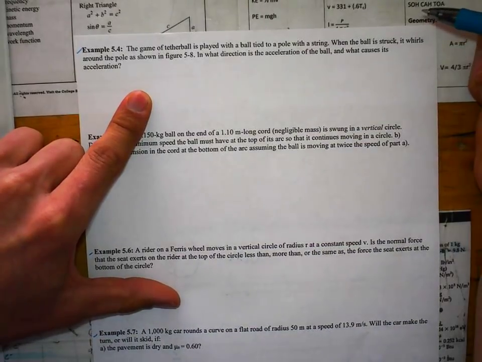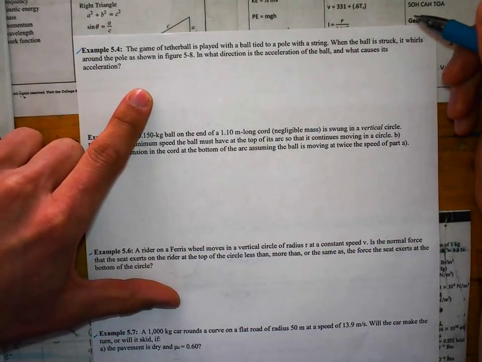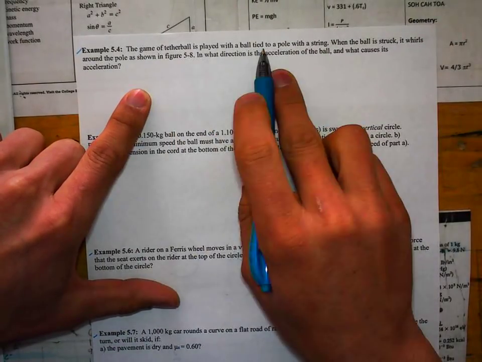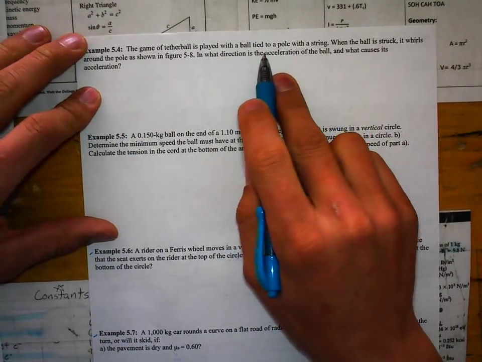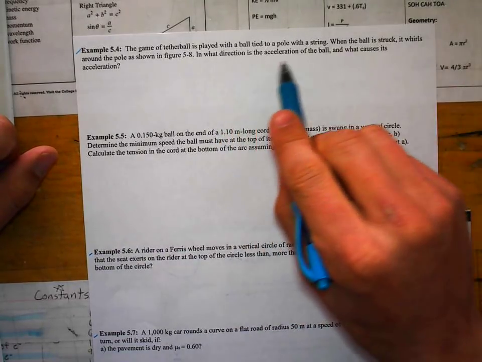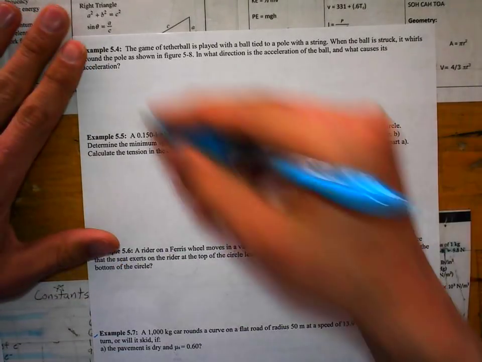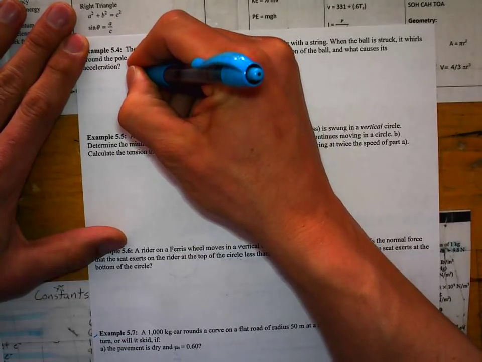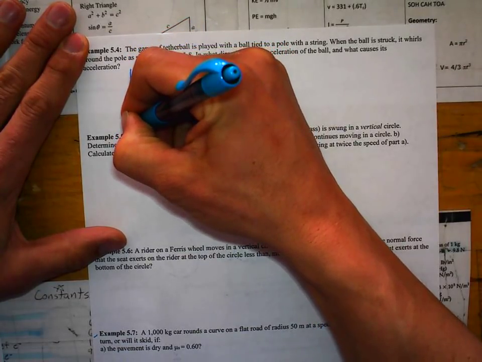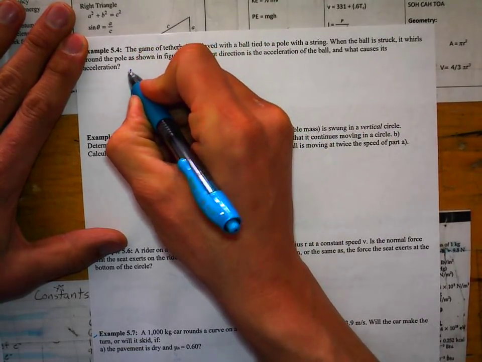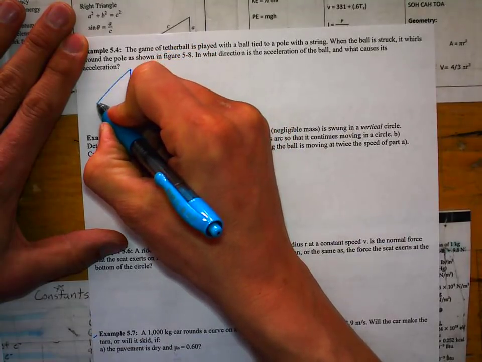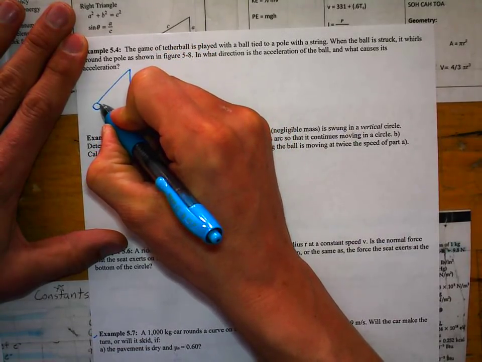This one we're going to do in lab, if we haven't already. The game of Tetherball. It's a ball on a string. This is a conical pendulum. In what direction is the acceleration of the ball, and what causes its acceleration? Most of you have played Tetherball before, probably. We've got a pole, and then we've got a ball on a string, and it goes around in a circle.